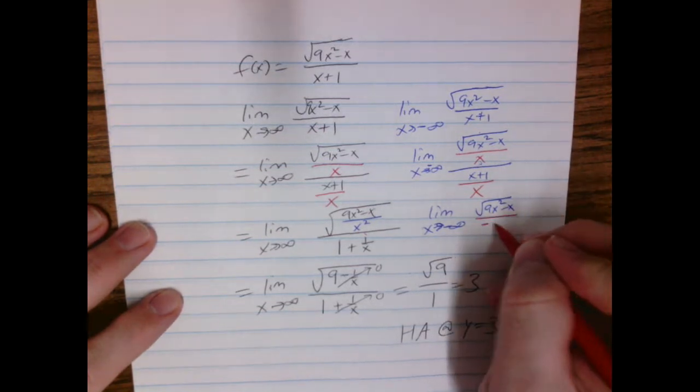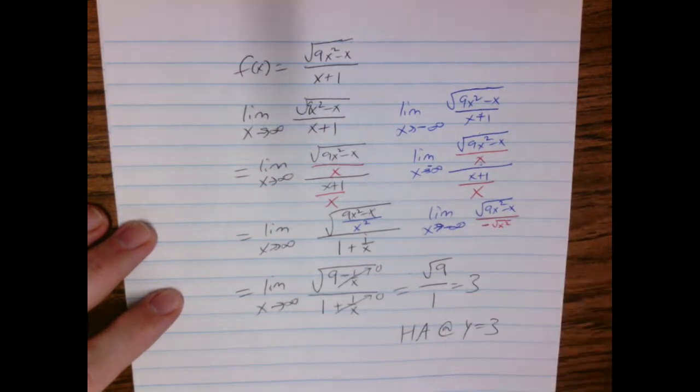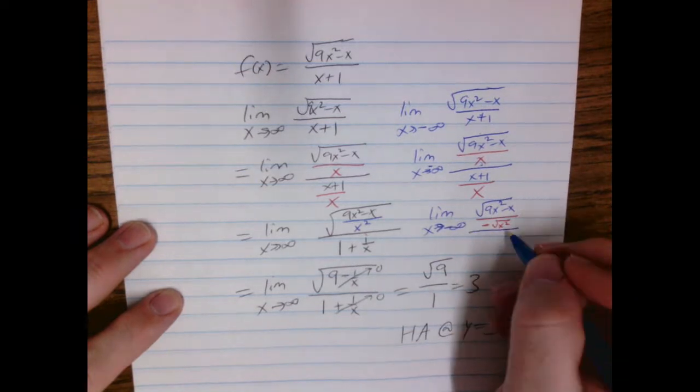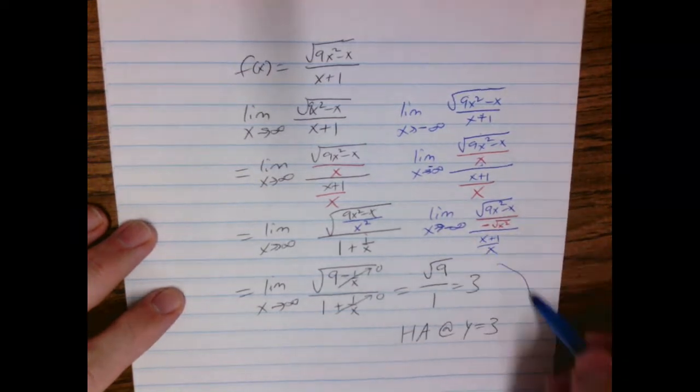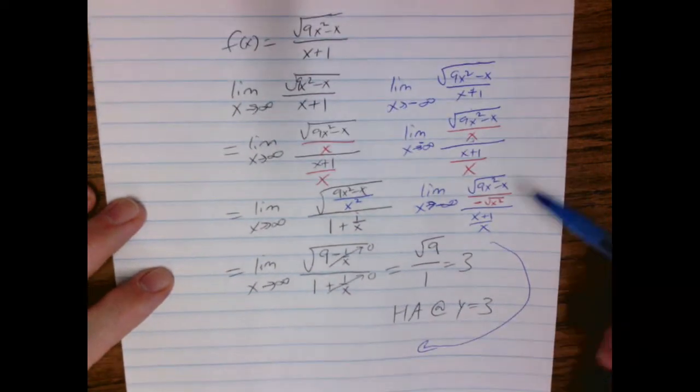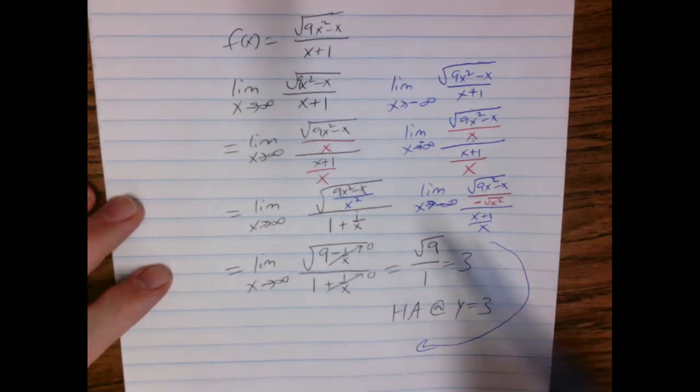Divided by negative square root x squared. And I'll explain that again. This becomes, I'll just keep this the same for now. And I realize I'm kind of running out of room, I'll do it down here. Watch right here. This is the key step that's different here and here.